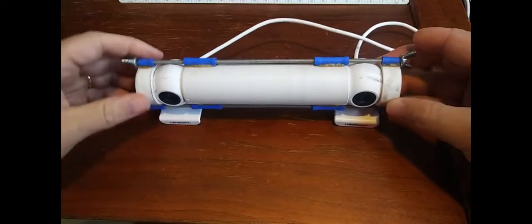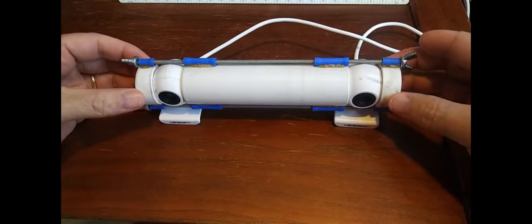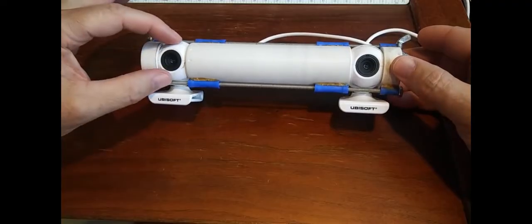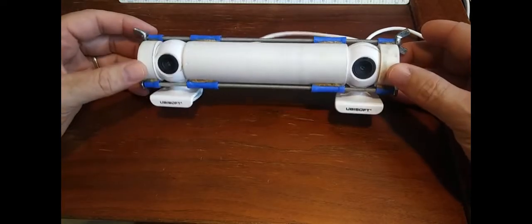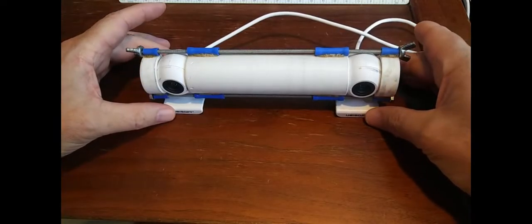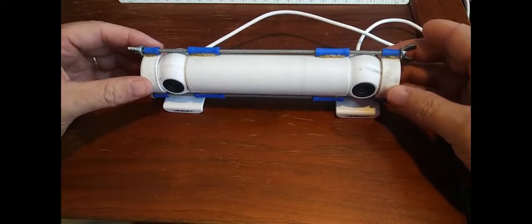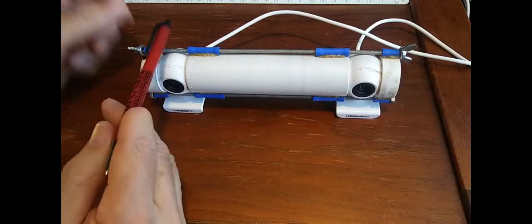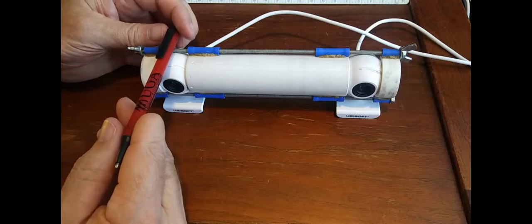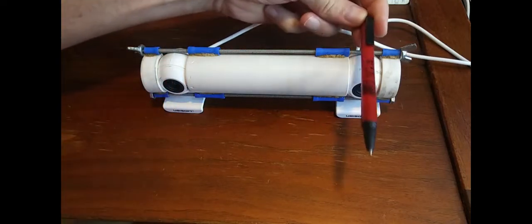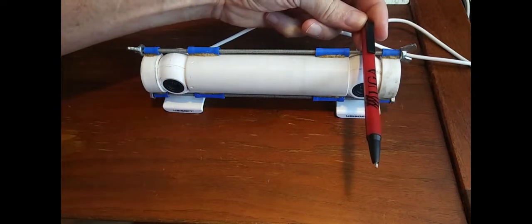Alright, so it's just a clamp, just pulling these ends in, clamping on the camera, and this is holding my cameras in the right position, because it's really critical that you get these cameras lined up so that they're looking exactly parallel to each other.